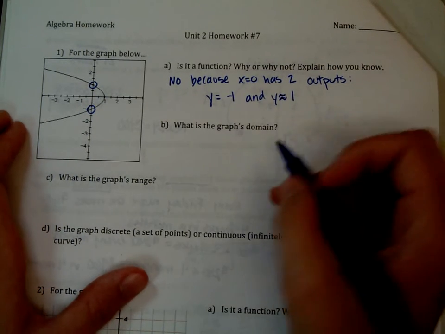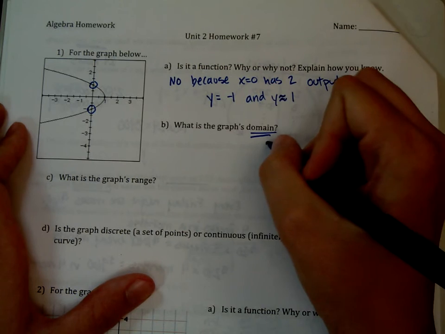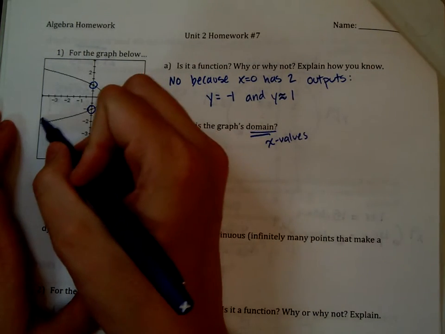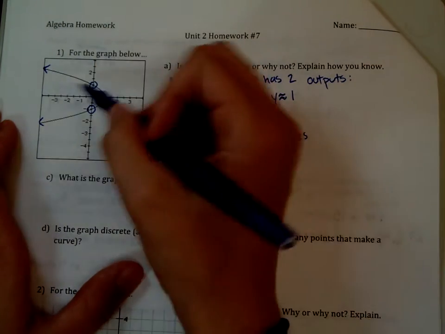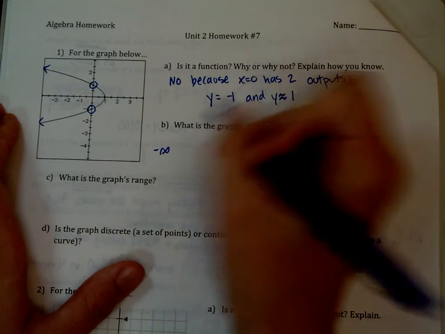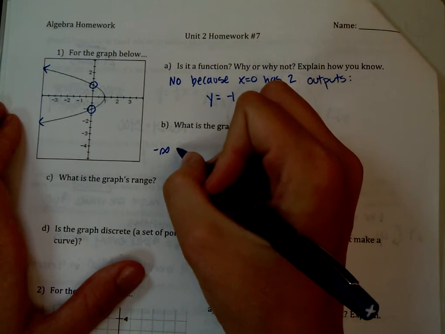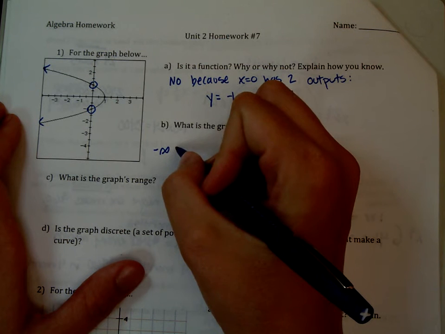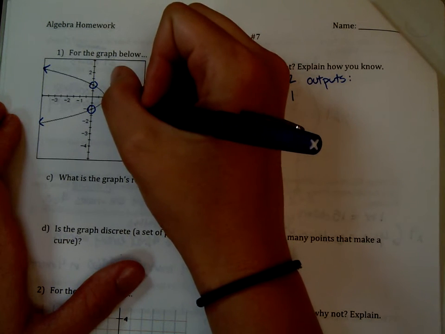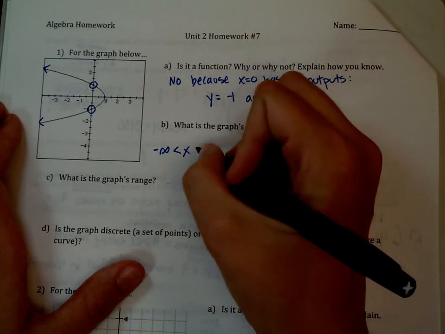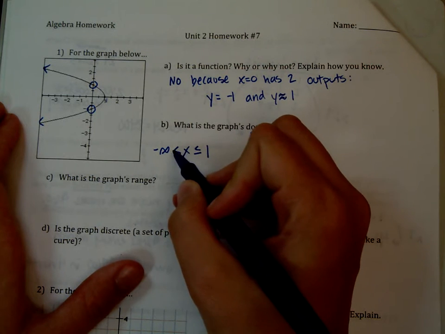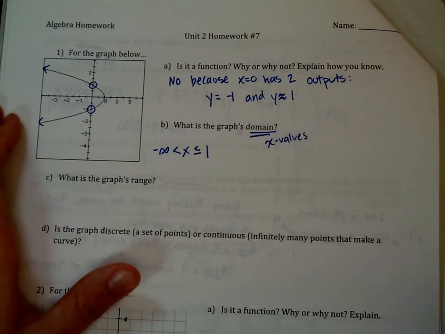The graph's domain. So remember, the domain is all of the x values. So it looks like this is a sideways parabola, so it would keep going forever and ever to the left. So the x values would go from -infinity all the way up to, let's see, it looks like it stops right there at +1. Remember, we can't be equal to infinity, so we've got only a less than sign, no equal sign right there.